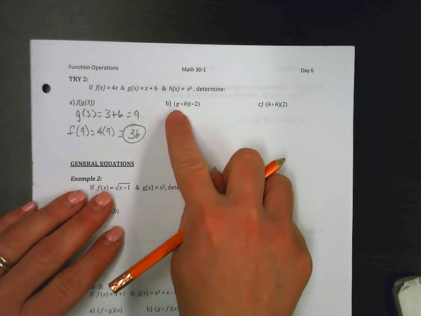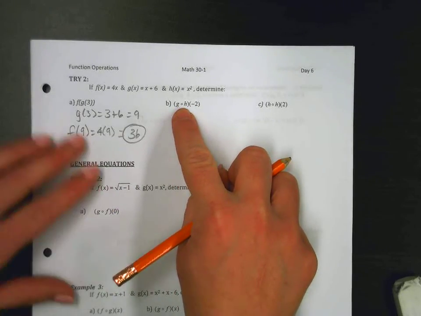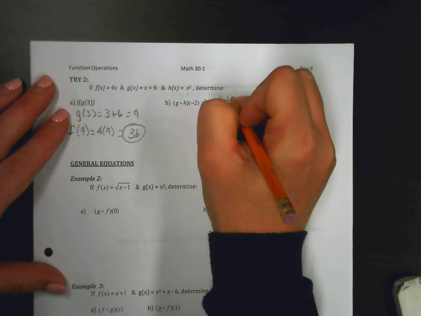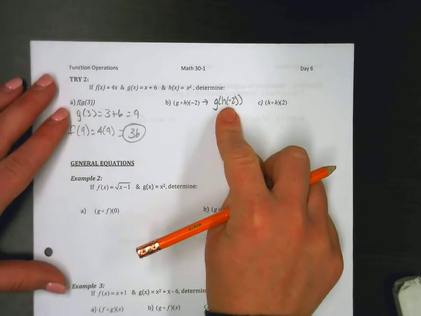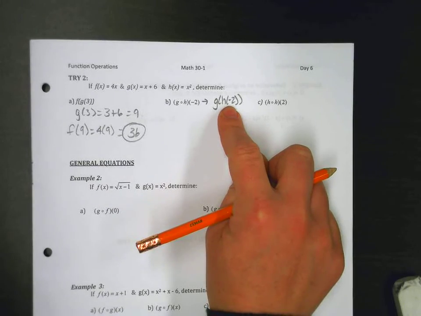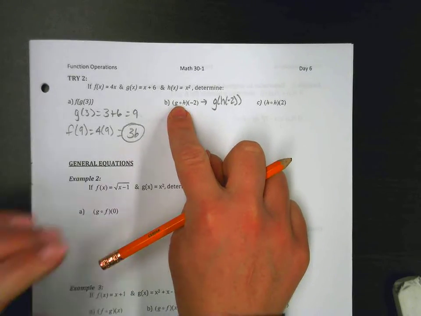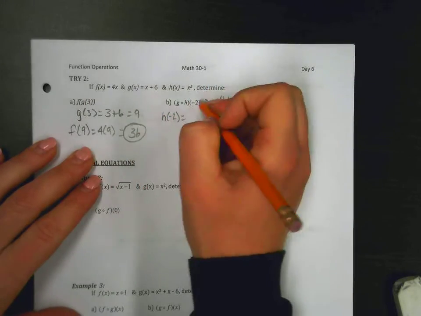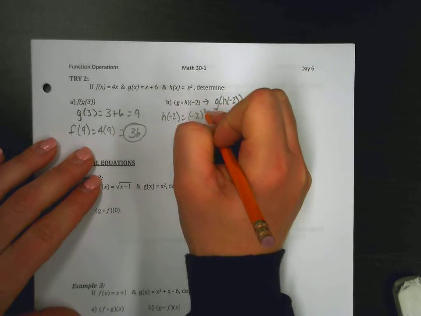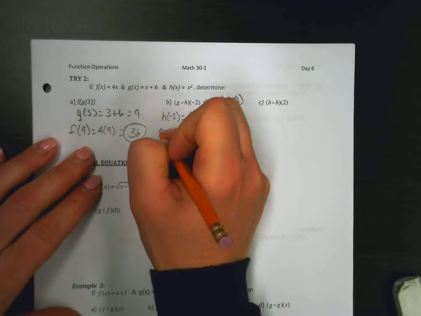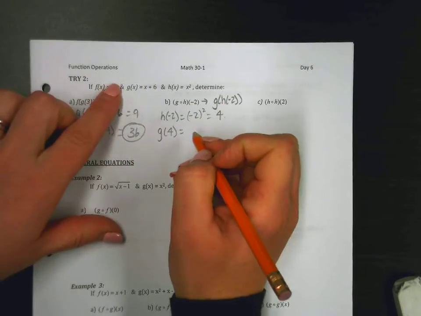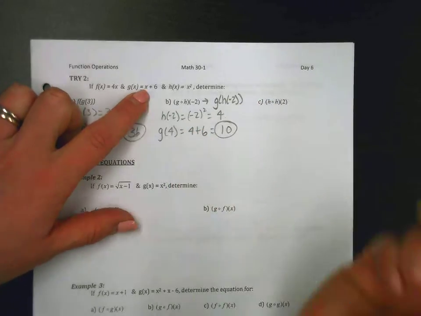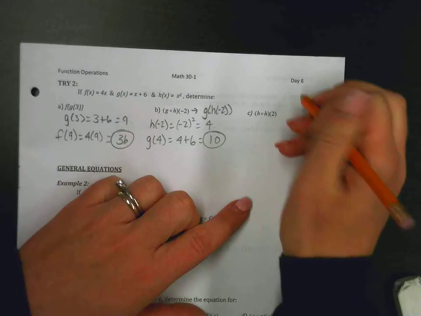G of h of negative 2. Recognize this is just a different notation. What this means is g of h at negative 2. So every time I see this notation, I always rewrite it like this to remind myself this is composition of functions, not multiplying. So I'm going to find h at negative 2, which would be negative 2 squared, which gives me 4. Now I'm going to find g at 4. Well, g at 4, I'd substitute 4 into my g function, which would give me 10. My answer is 10.